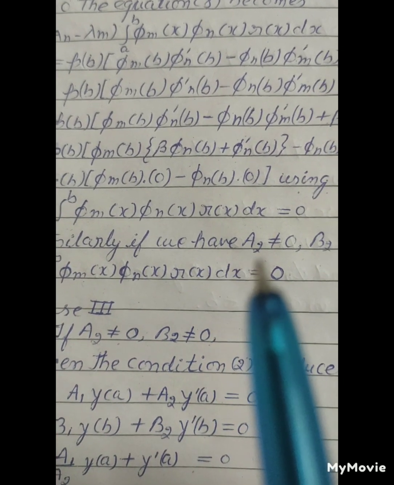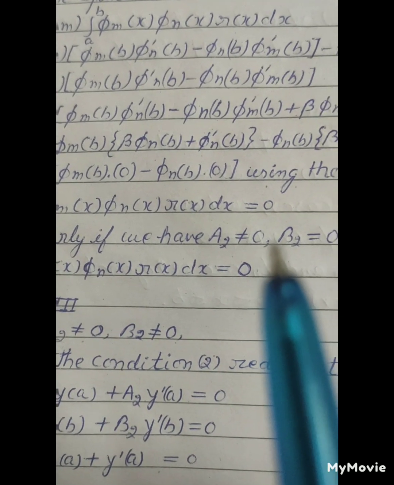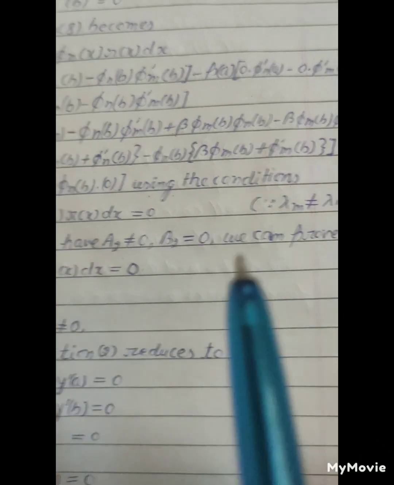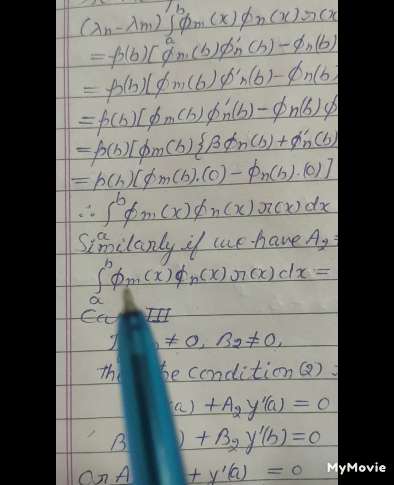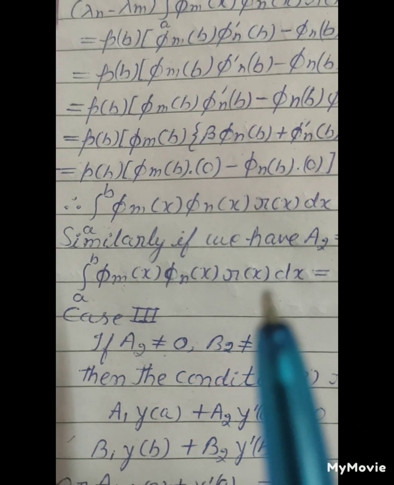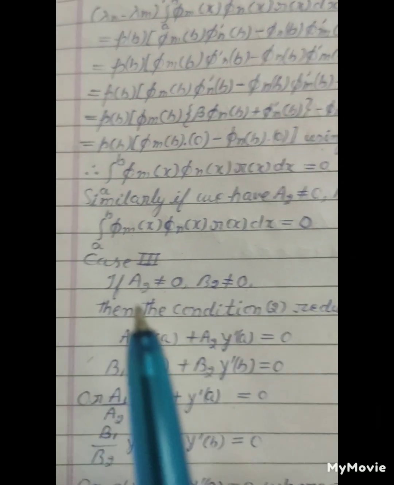Similarly, if we have a2 not equal to 0 and b2 equal to 0, we can prove that the integral from a to b of φm(x) into φn(x) r(x) dx equals 0.